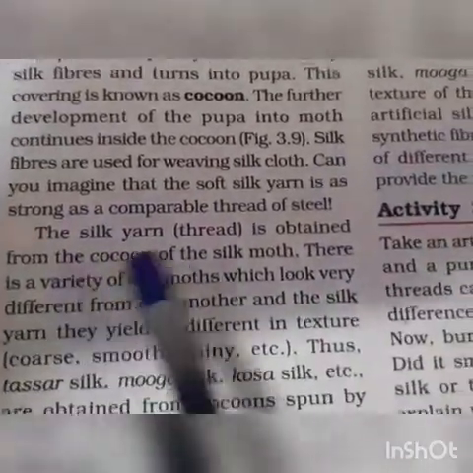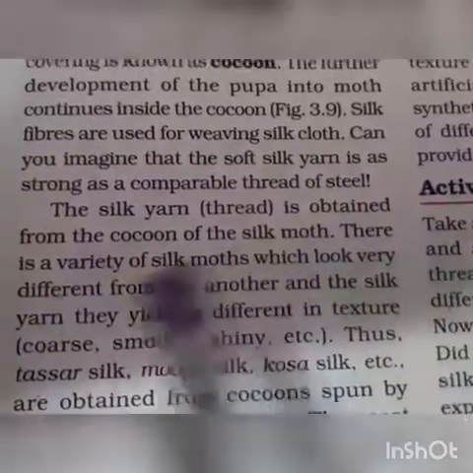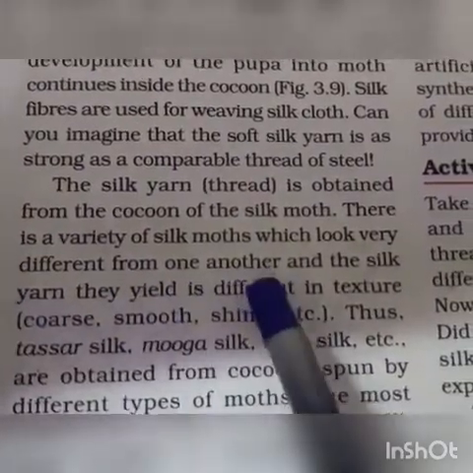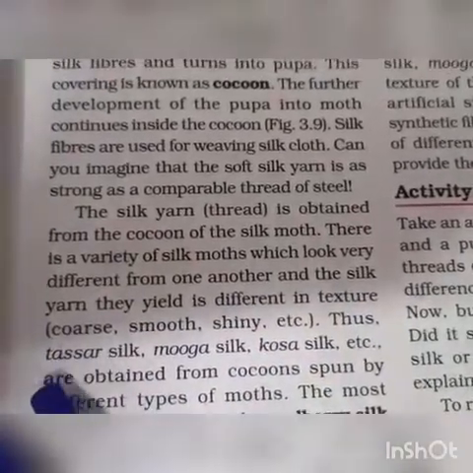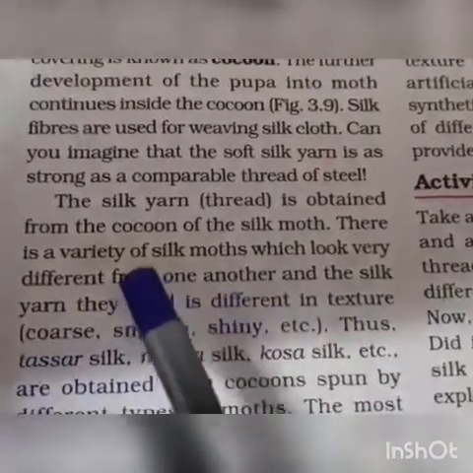The silk yarn thread is obtained from the cocoon of the silk moth. There is a variety of silk moths which look very different from one another, and the silk yarn that they yield is different in texture: coarse, smooth, shiny, etc. Now, how do we obtain the silk yarn?